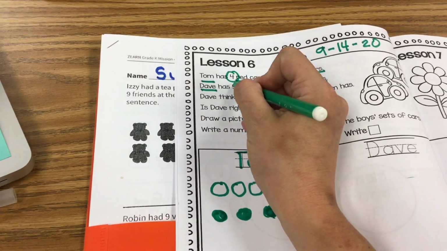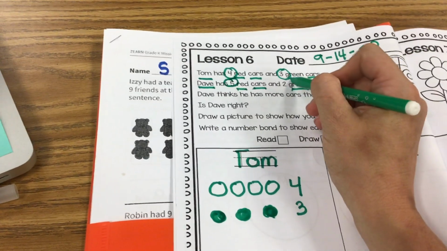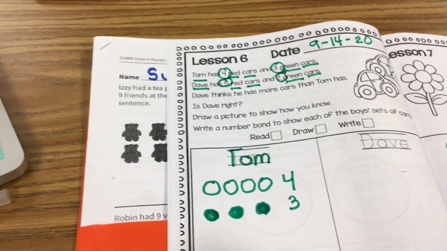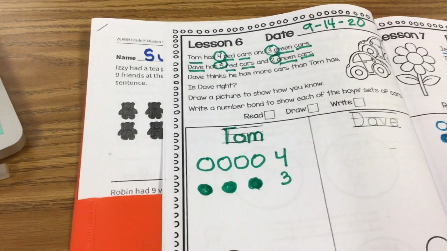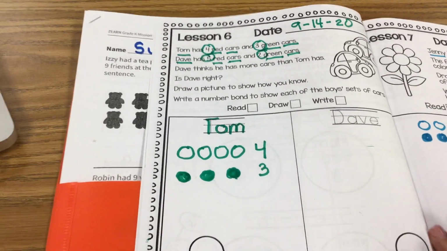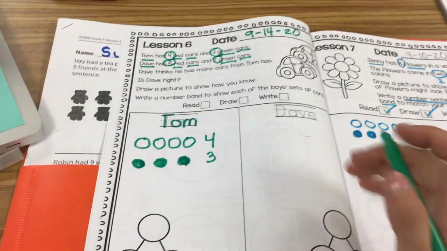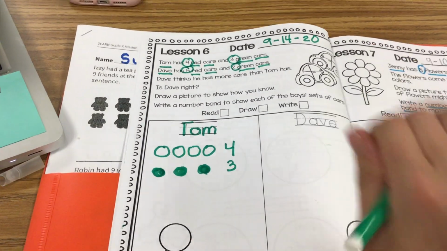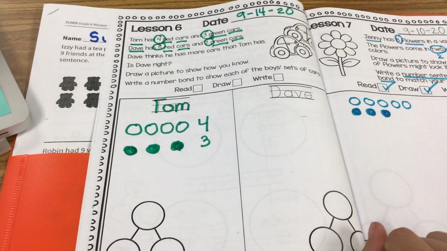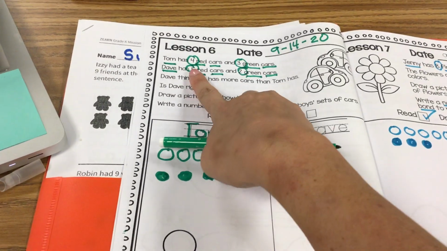If you're saying 5 and 2, you are correct. Okay, now, that's a lot for my brain. So I'm going to go down here and start drawing. What do I need to do first? Hope you're saying draw 5.